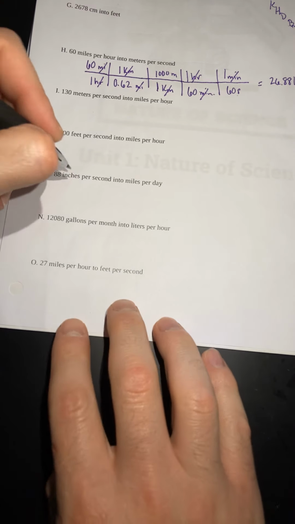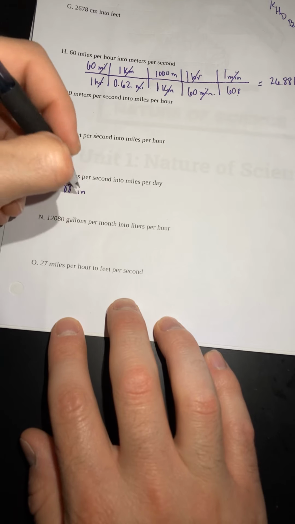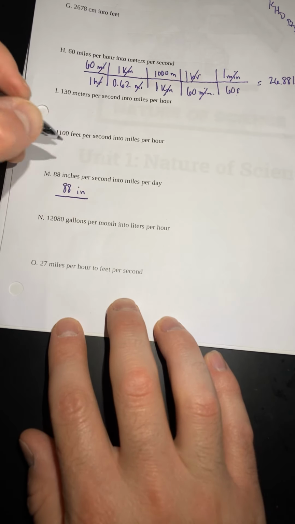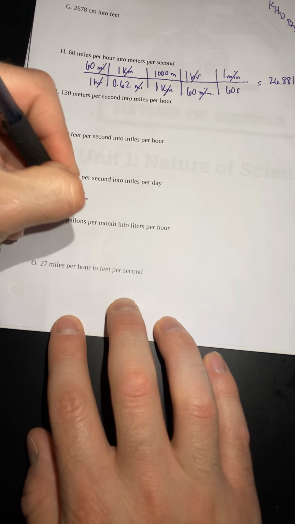All right, so letter M, we have 88 inches per second into miles per day. So you're going to start with 88 inches. And that's going to be per second. So over 1 second. 88 inches over 1 second.